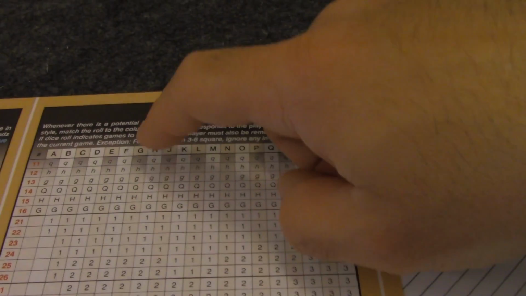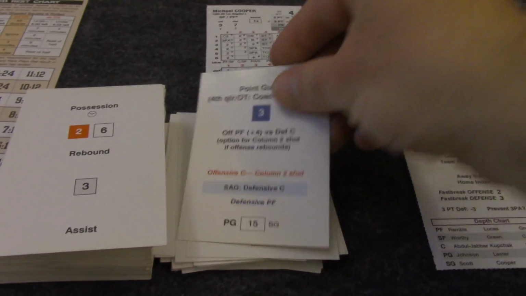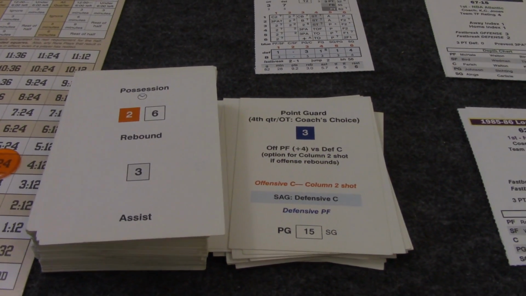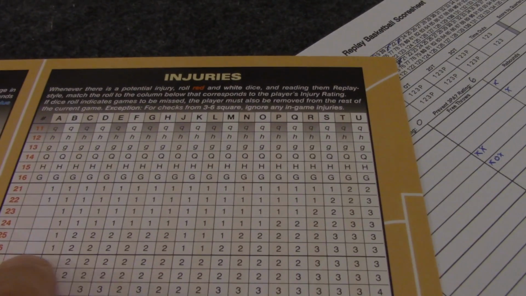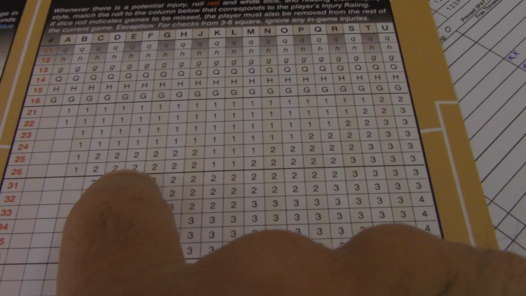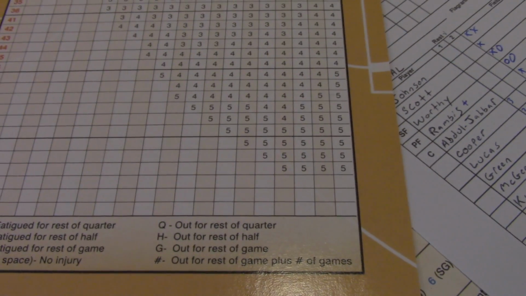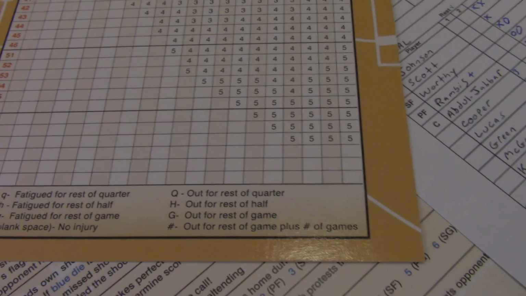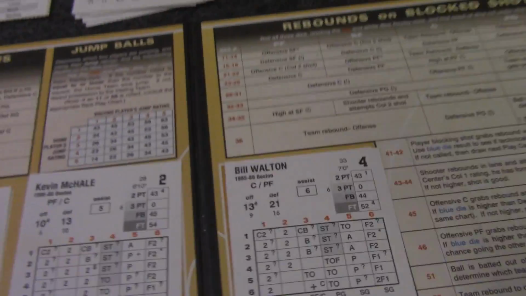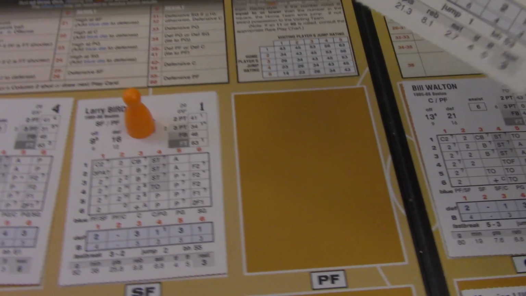So we're going to look at the injury chart here, and at the F column we'll see how badly, hopefully nothing serious. It's a 26. So at 26 F, oh, it's a 2, so that means that McHale is out for the rest of the game and for 2 more games afterwards. Ouch. So that's a big blow for Boston.